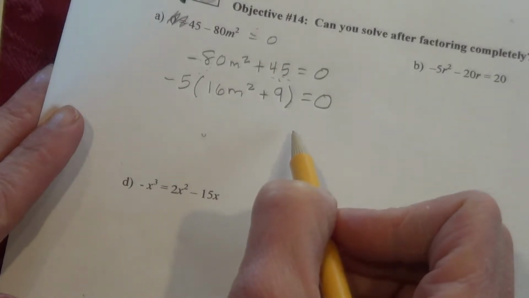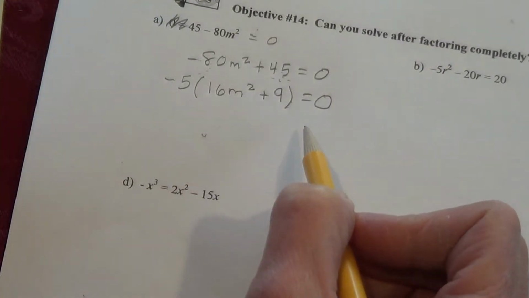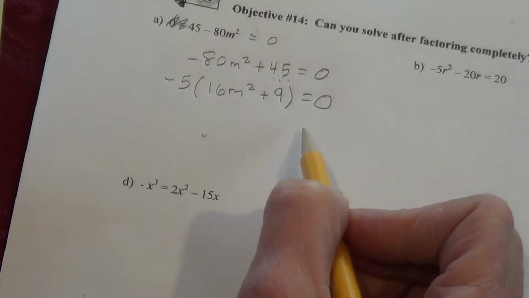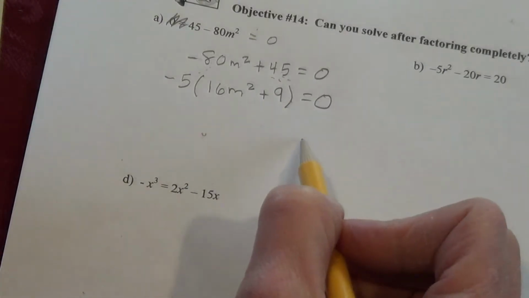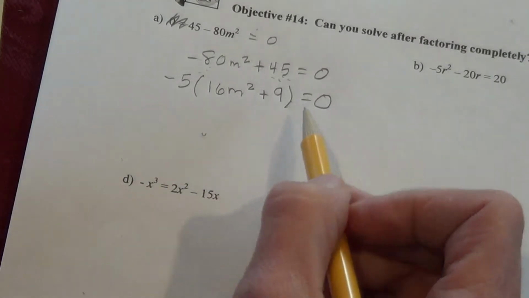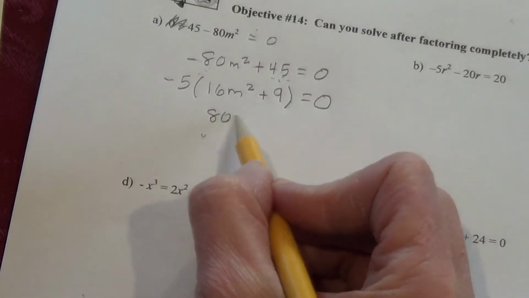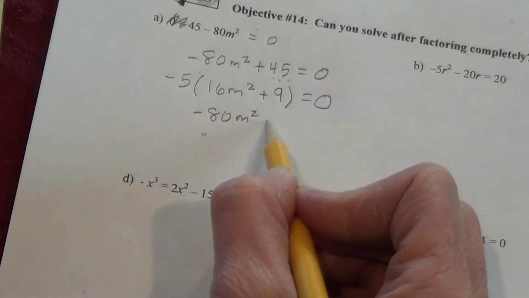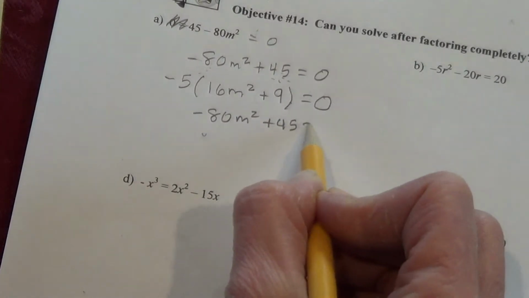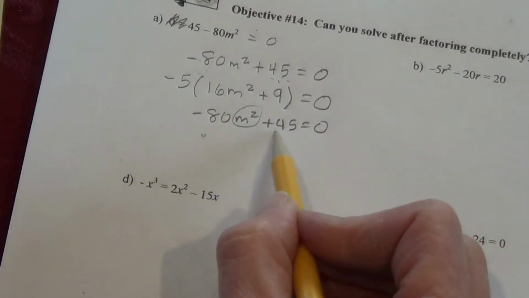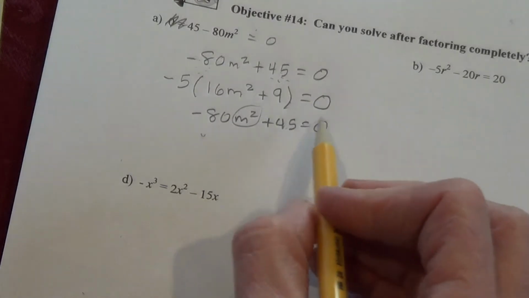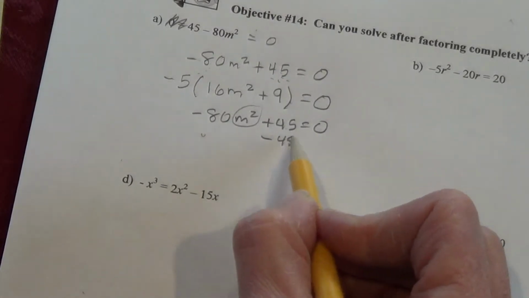So at this point, I would just go ahead and, you can't really factor that down. So I would go ahead and say let's clear that parenthesis, put it back together, and get that m squared a different way. Let's just go ahead and clear things out around him. Okay, what's being added or subtracted to him? The positive 45. So we subtract 45 from each side.